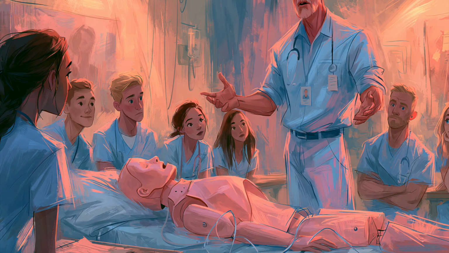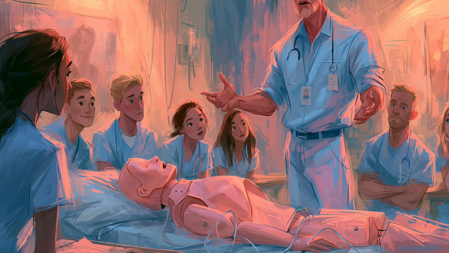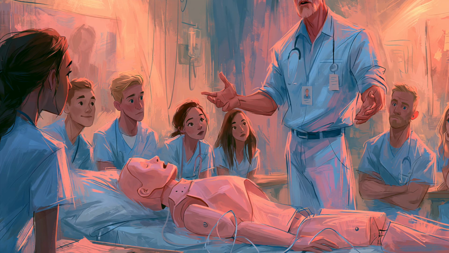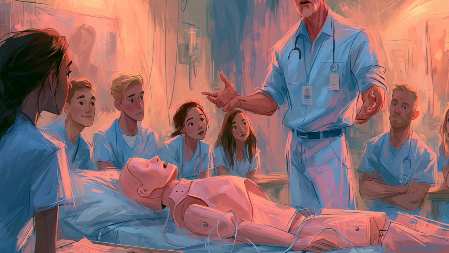Pop test question. Before giving gabapentin to an older adult, which assessment is especially important? A. Sedation, fall risk, respiratory risk, and kidney function. B. Favorite color. C. Hair length. D. Preferred TV show. The correct answer is A. Gabapentin can cause sedation and dizziness, requires renal consideration, and may increase respiratory risk in vulnerable patients.